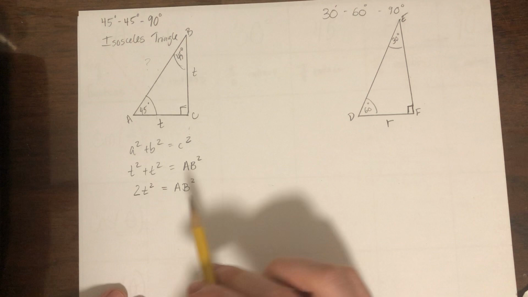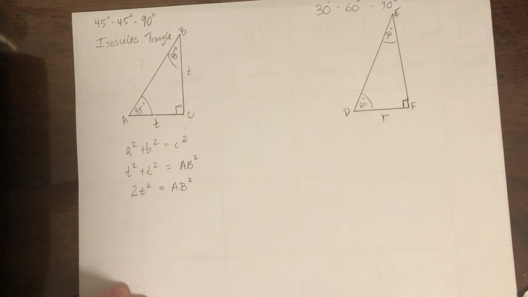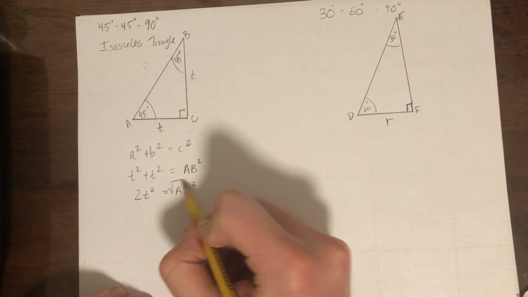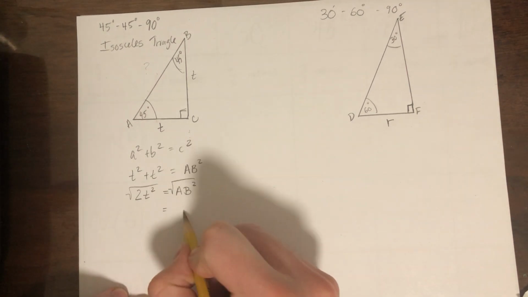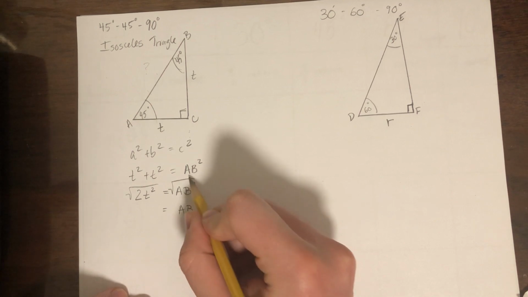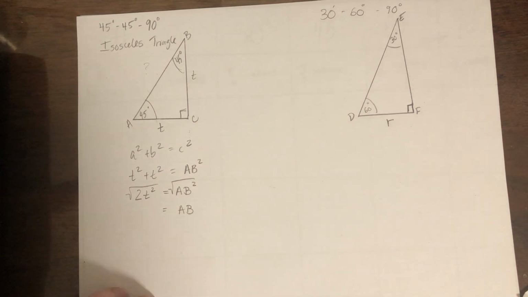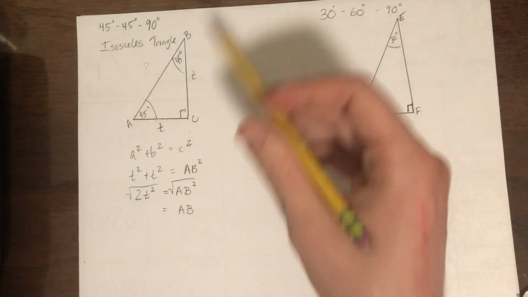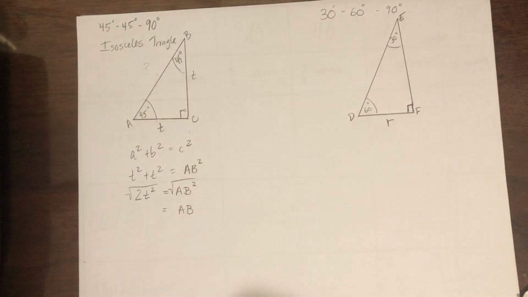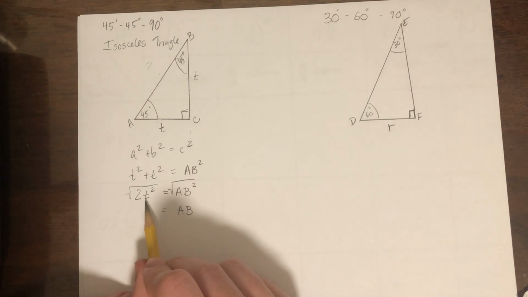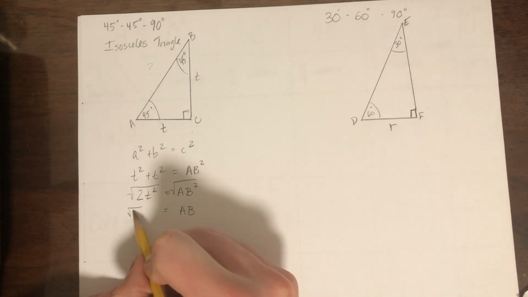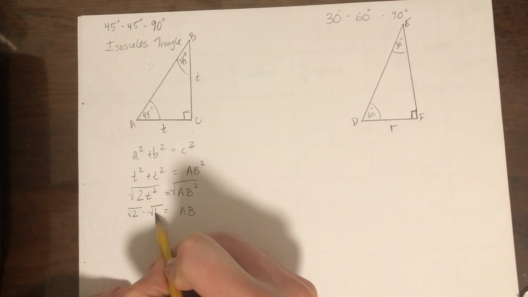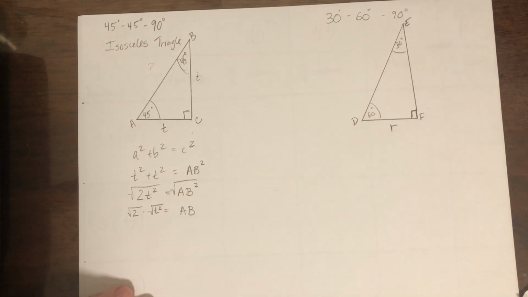All right, and I want to find the value for just AB. So the way I'm going to do that is I'm going to take a radical on both sides. All right, I know on this side I'm going to be left with AB because that radical is going to cancel out that exponent. And since we're talking about lengths, real life values, I don't want negative numbers. This one's going to be a little trickier to simplify. So one thing I can do, because these are combined with multiplication, is I can separate them into two different radicals. Radical 2 and radical t squared.